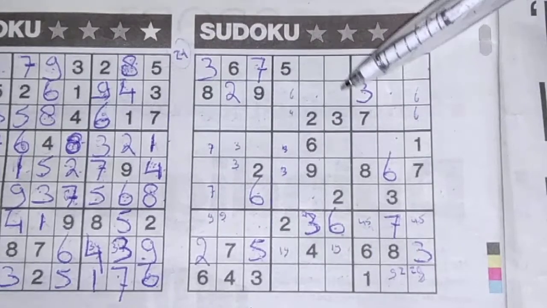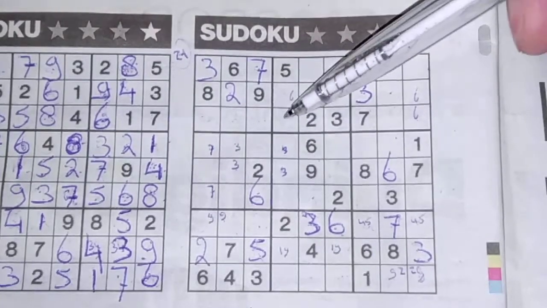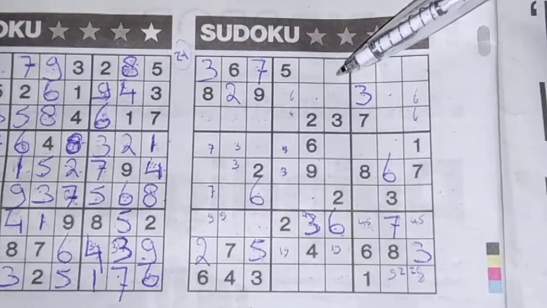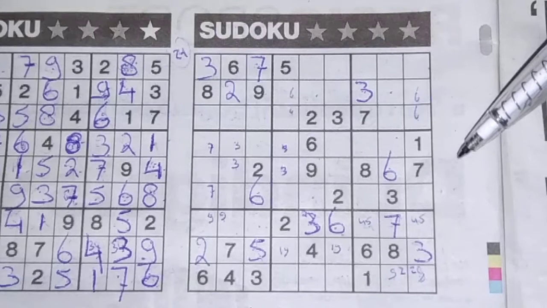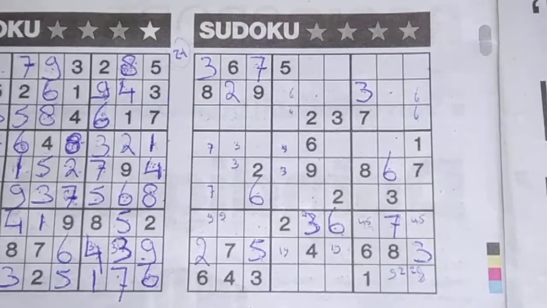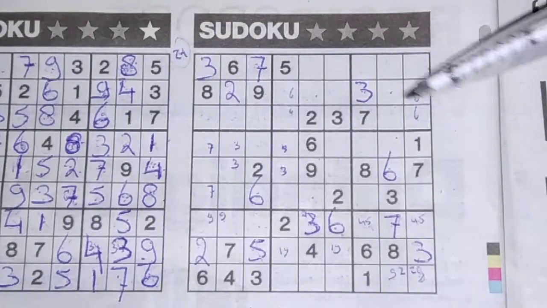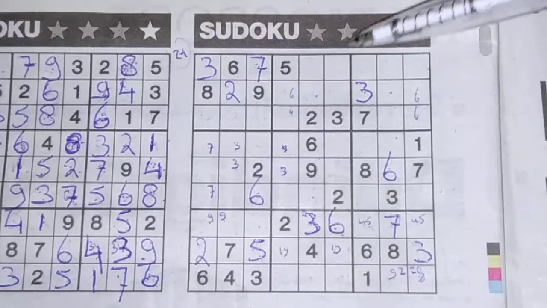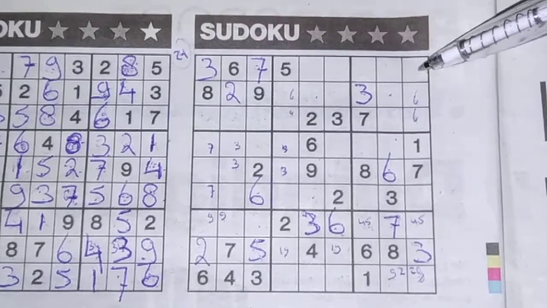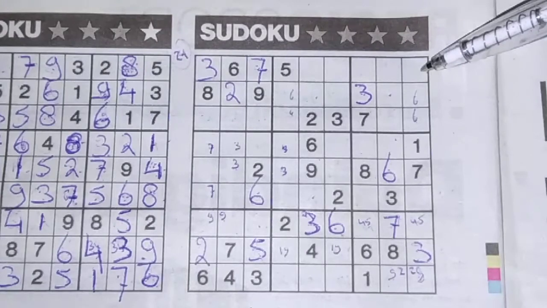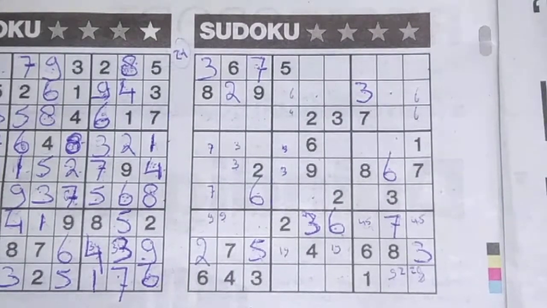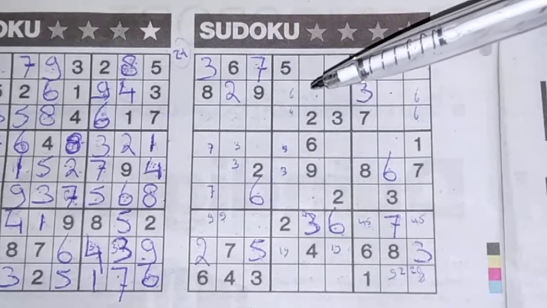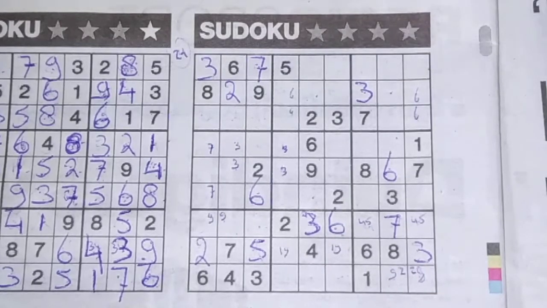Eight cannot be 9. 1, 5. It cannot be a 5. Ooh.